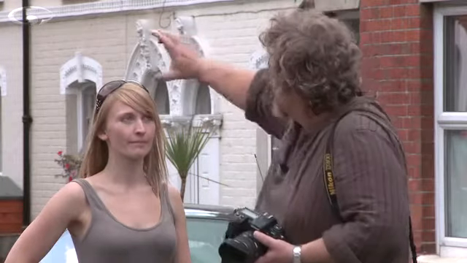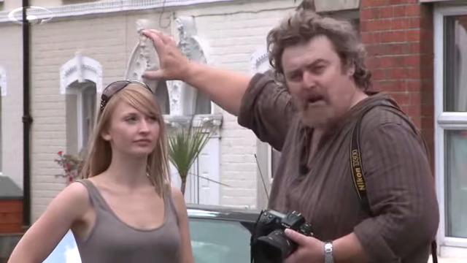So I'm going to give Natasha probably about a hand's width of sky above her head. That's going to be the very top of the picture, and the bottom of the picture is going to be this seam at the top of her dress. That will be at the bottom of the frame each time.